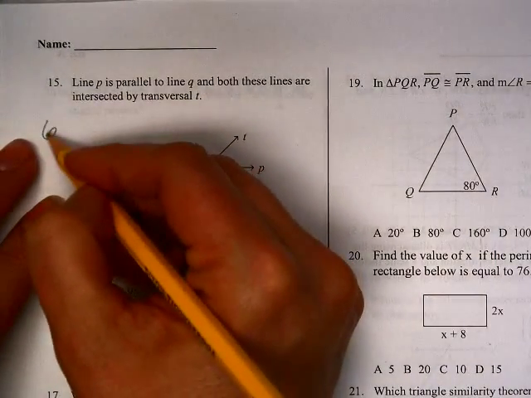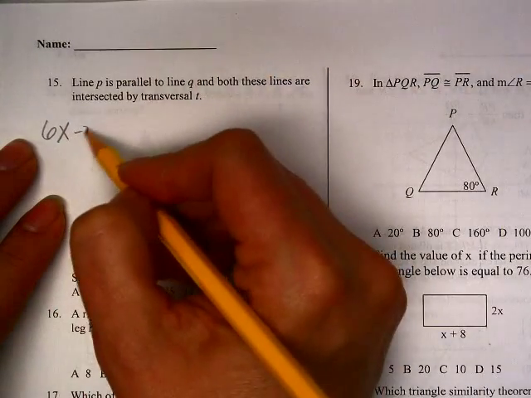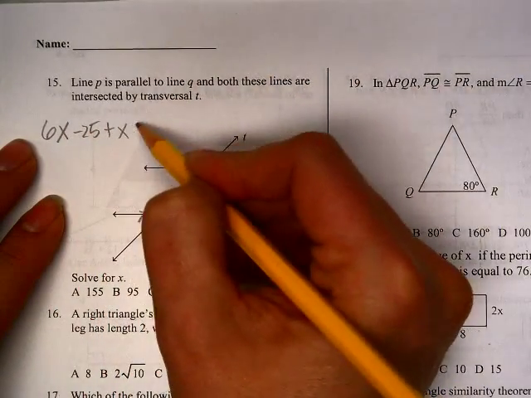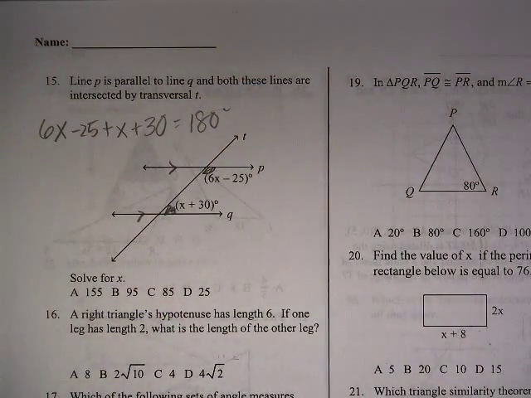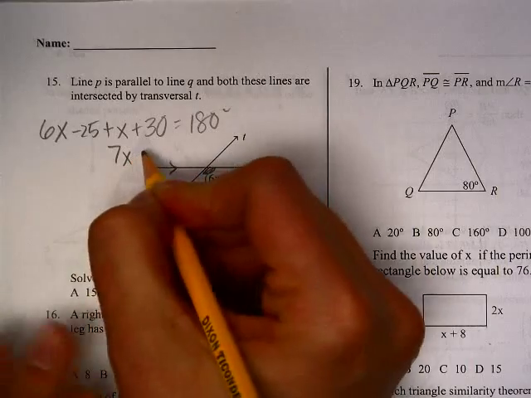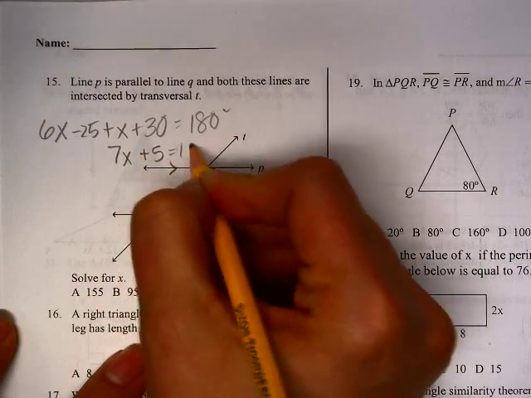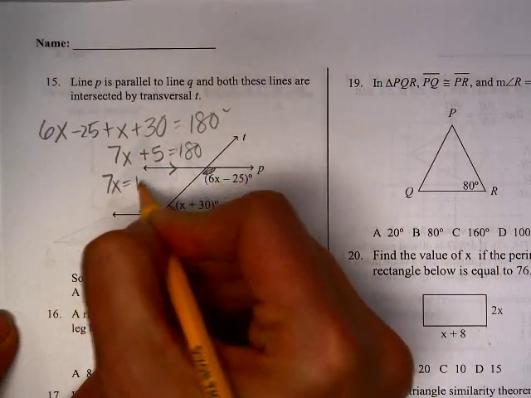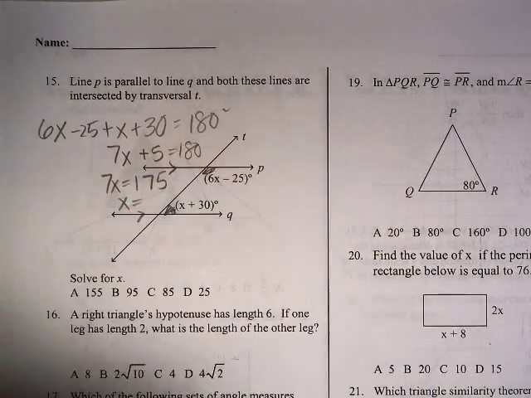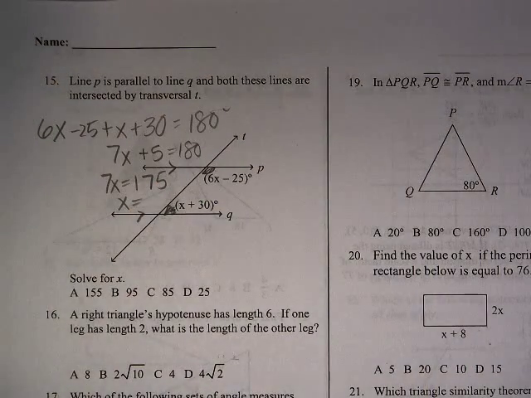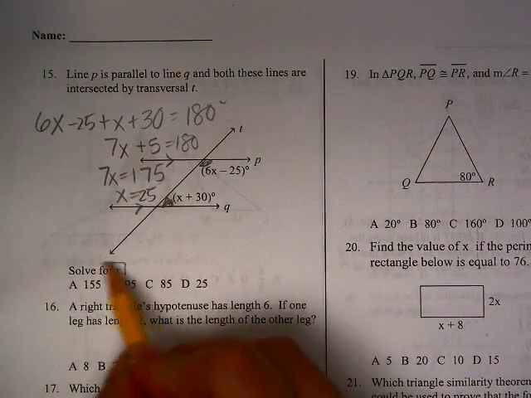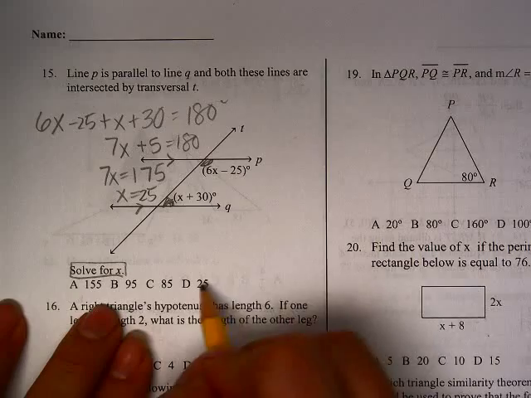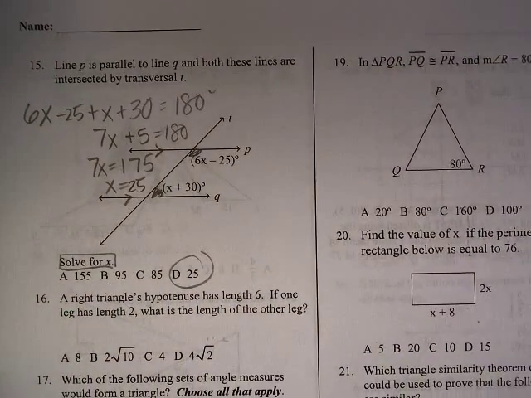And supplementary means that they add to 180. So just do a little math. We have 7x plus 5 equals 180. So 7x equals 175, and x is equal to 175 divided by 7, which is 25. And what did they ask for? Ooh, look, they asked for x. Isn't that just lovely?